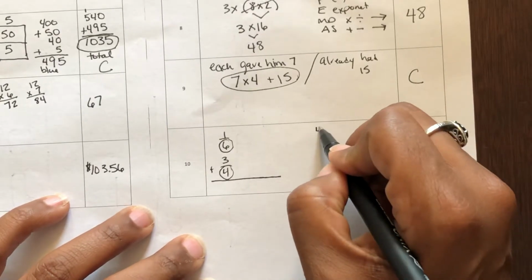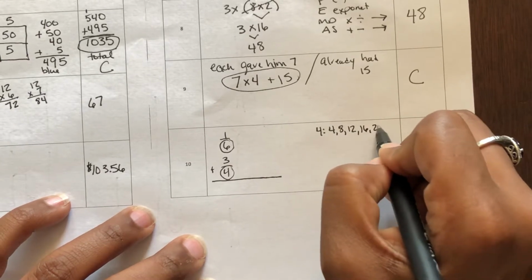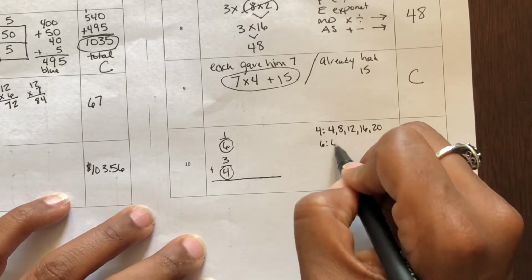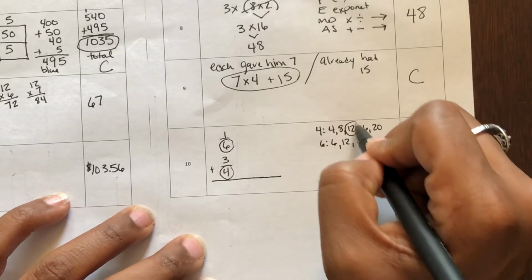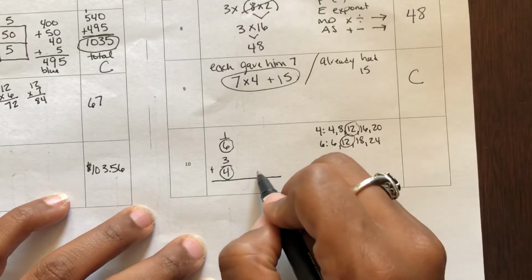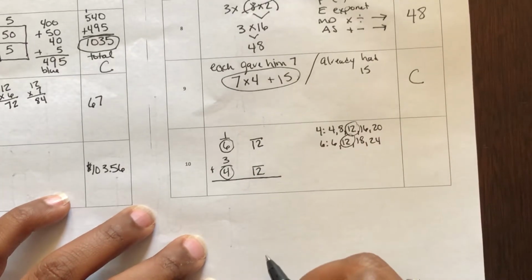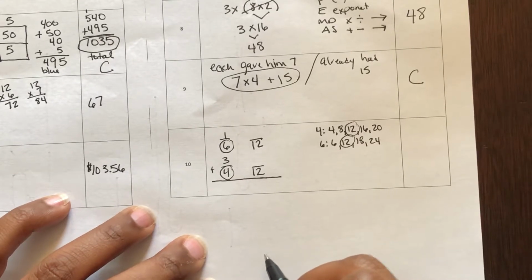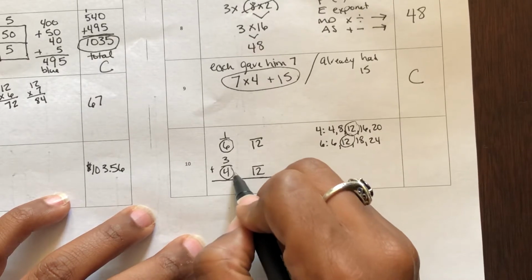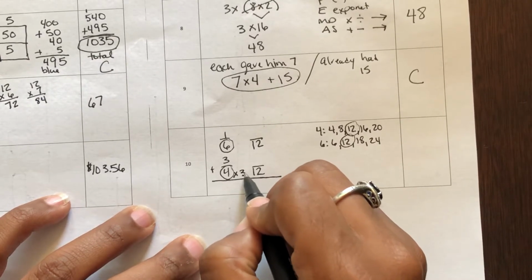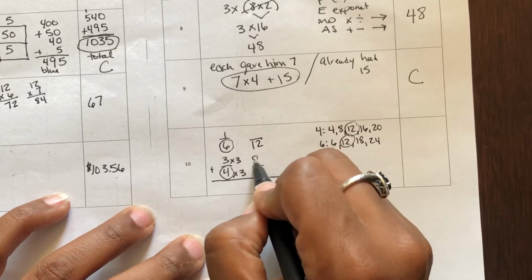So when I think about the multiples of 4, they're 4, 8, 12, 16, 20. The multiples of 6 are 6, 12, 18, 24, and I see that they have the number 12 in common. So 12 becomes my common denominator. So now I need to see, well, how did I get from my denominator of 4 to my denominator of 12? Well, I had to multiply 4 by 3. And if I did that to the bottom of the fraction, I have to do it to the top. And 3 times 3 gives me 9.